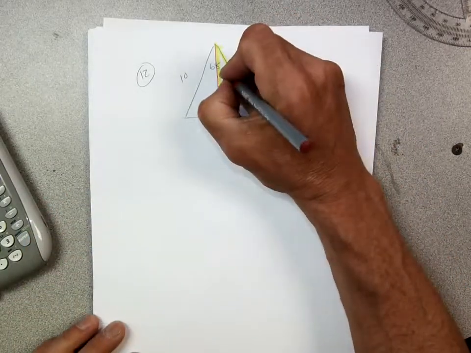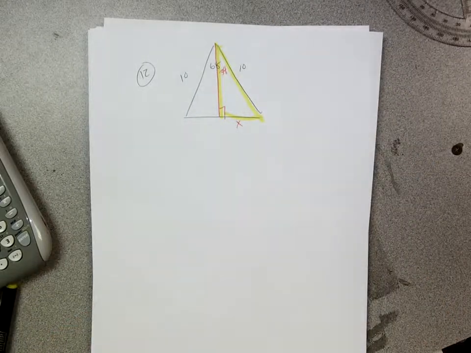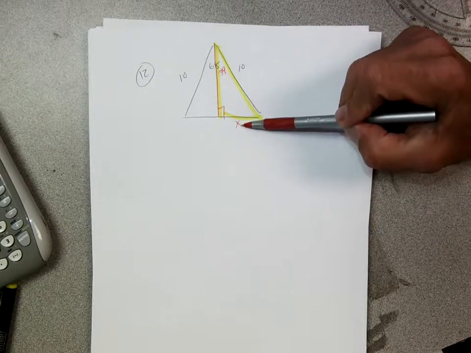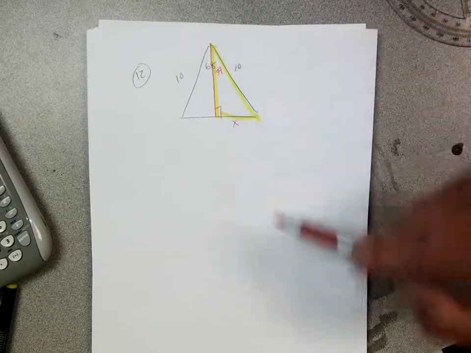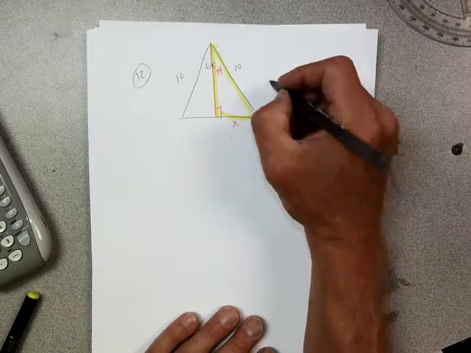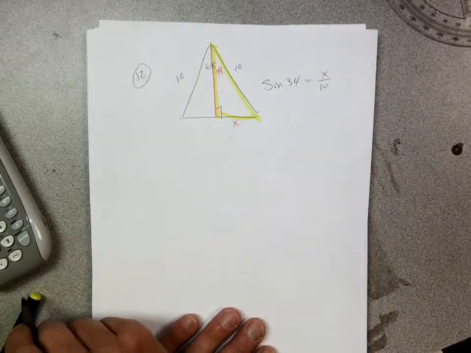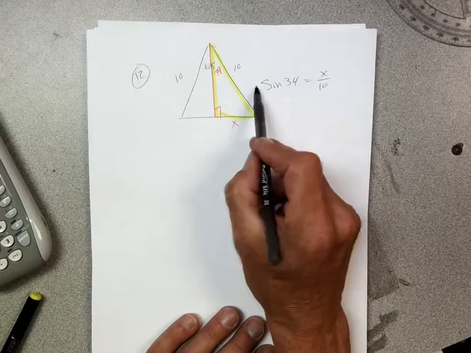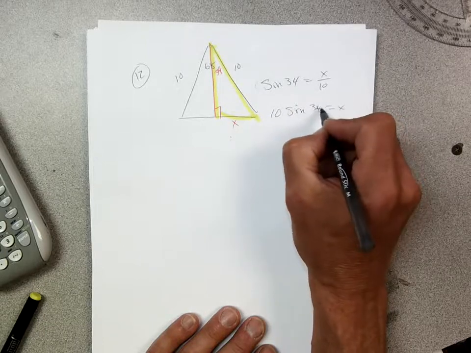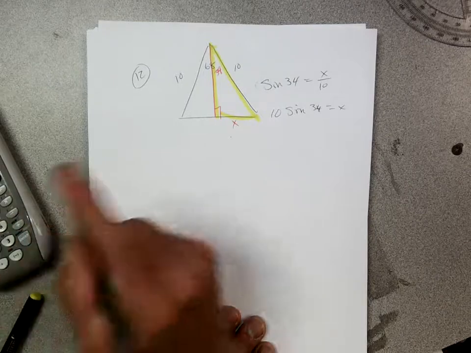This angle is 34 degrees, right? And let's find that. Let's call it x, right? So just look at the yellow triangle only, okay? Because we need a right triangle. Opposite, hypotenuse, which one am I going to use? Sine. Go sine of 34 is equal to the opposite over hypotenuse, right? Multiply up by 10. 10 sine 34 equals whatever x is. 10 sine 34, about 5.6.